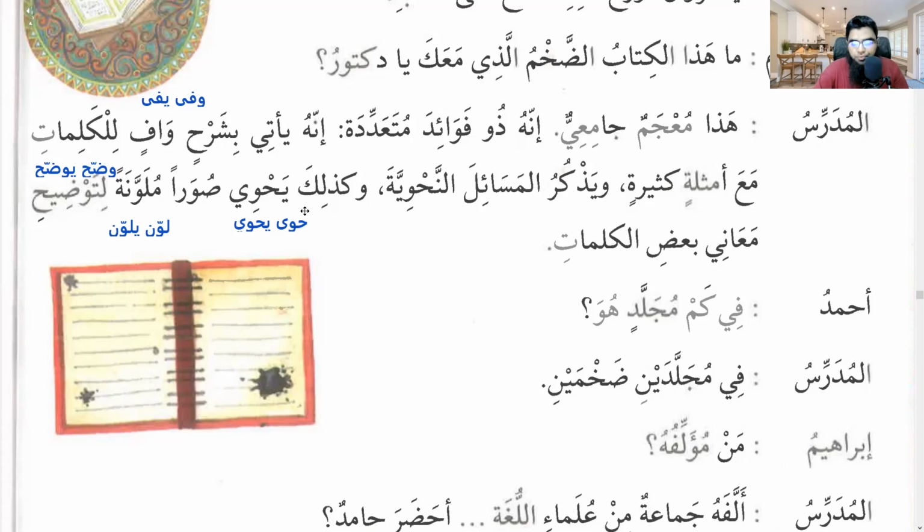مصدر is توضيح معاني بعض الكلمات. And it mentions grammar rules. It contains pictures also for explaining meanings of some of the words. So it explains. It's a good dictionary. It's a universal dictionary.